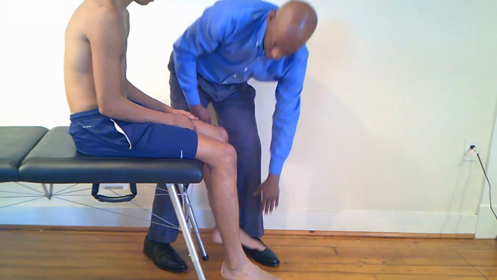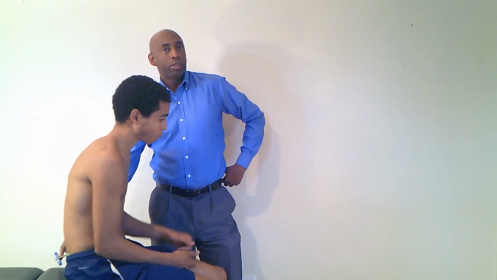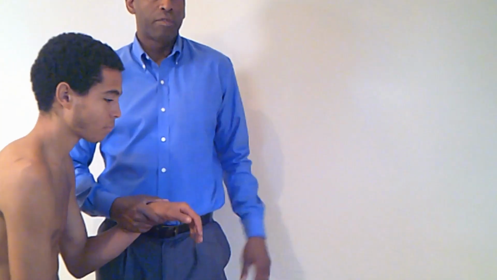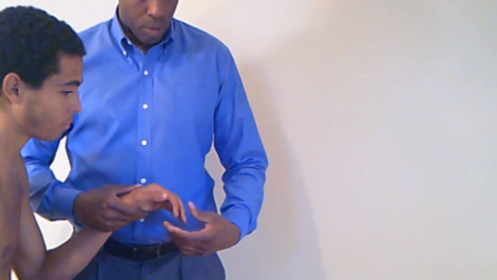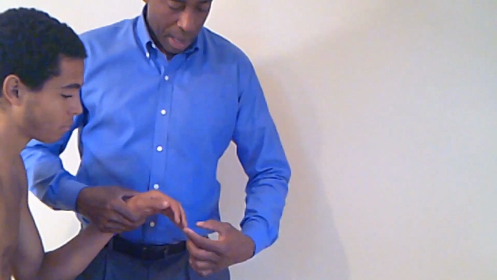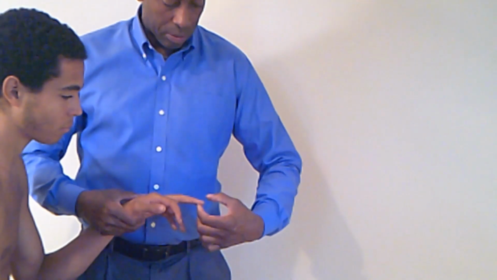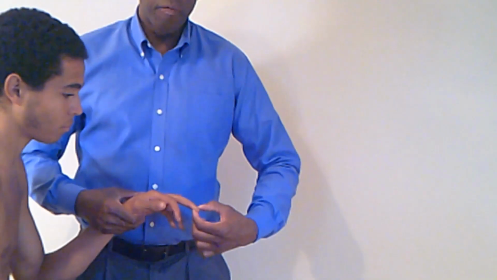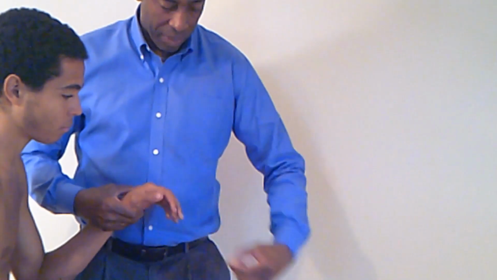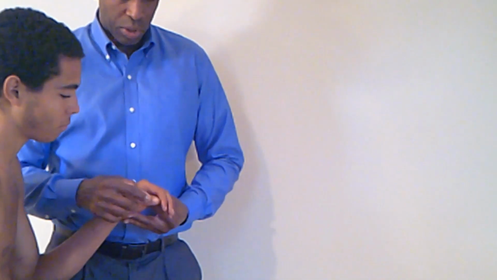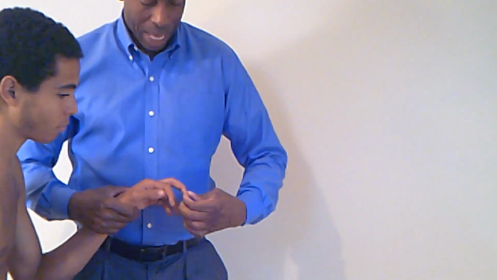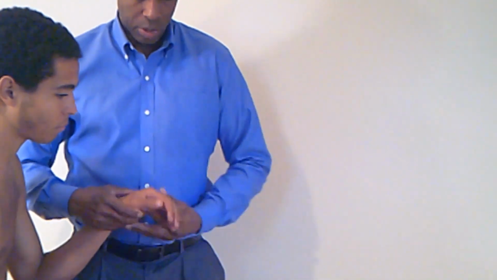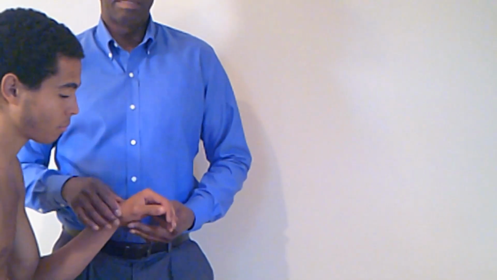Okay. The other test that's really important in the cervical spine is the Hoffman's test. The Hoffman's test is a test for upper motor neuron. And so what I'm going to look for is an abnormal response, which would be as I provide some noxious stimuli to the middle finger, the tip of the middle finger, by flicking it. What I look for is a twitch response of the thumb. And so a normal person will not have that response.